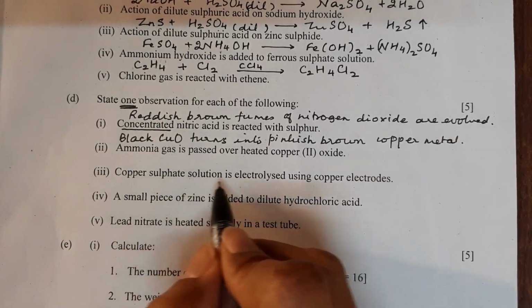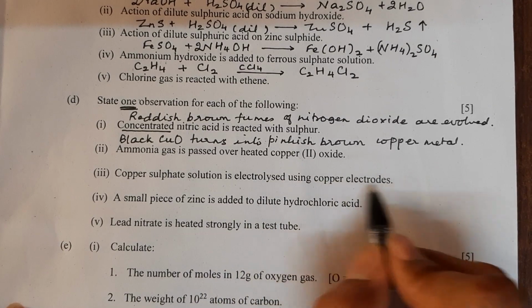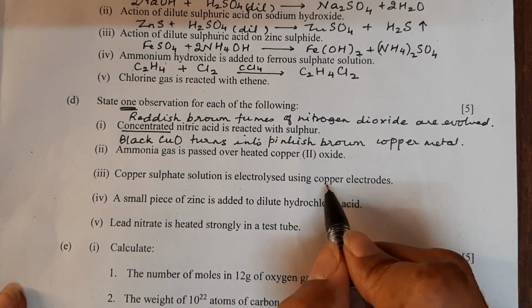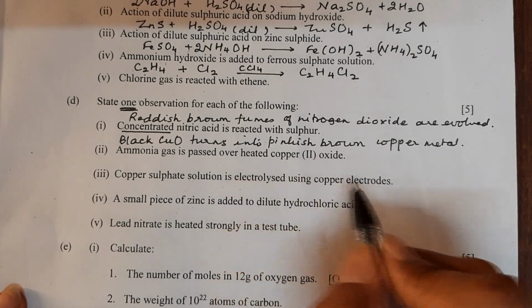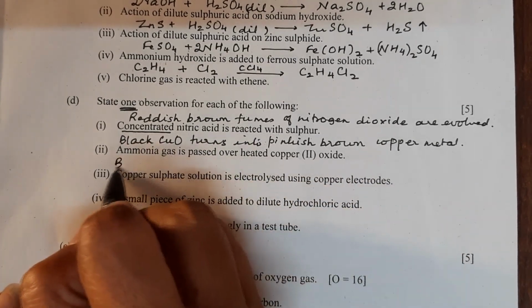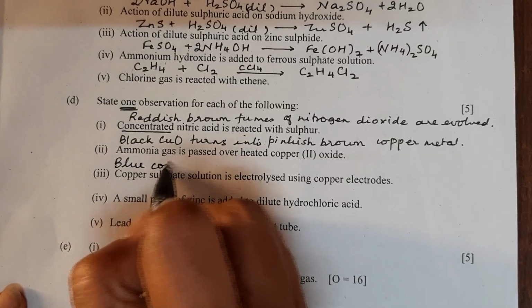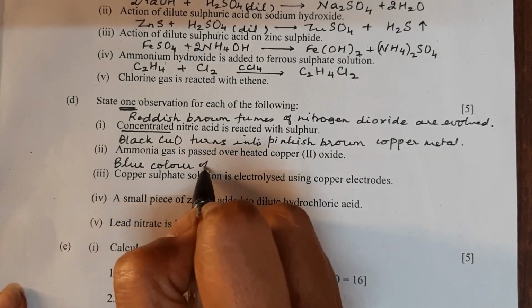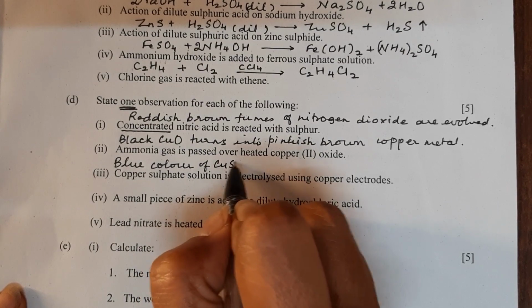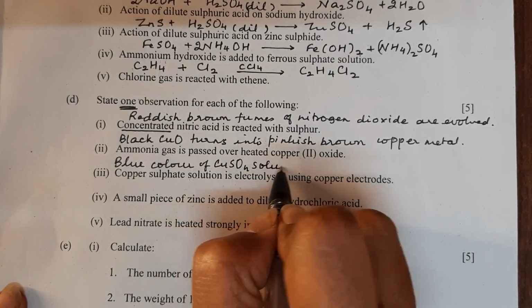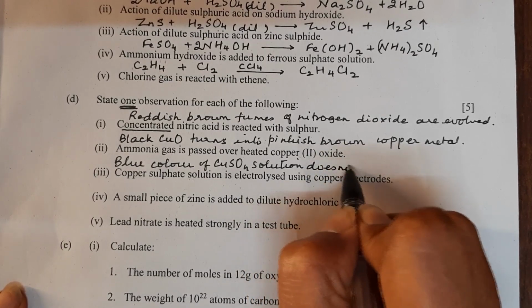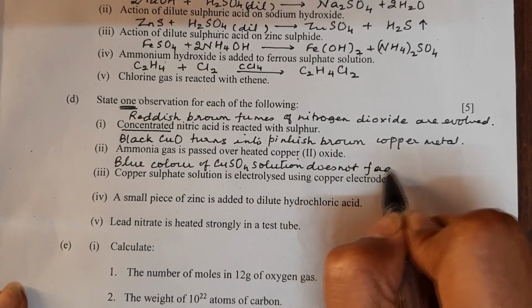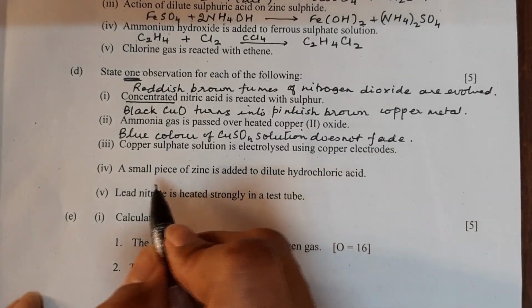We come to copper sulfate solution is electrolyzed using copper electrodes. Now copper electrodes are active electrodes and they are going to replace the Cu2 plus ions, and so we will have blue color of CuSO4 solution does not fade. That will be the main observation.